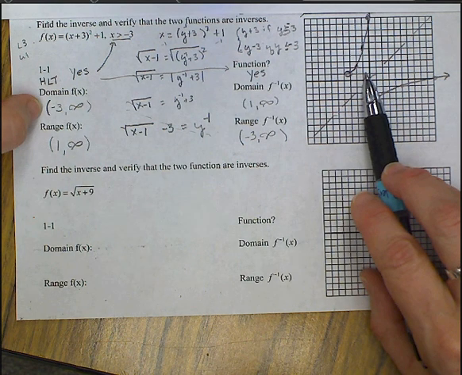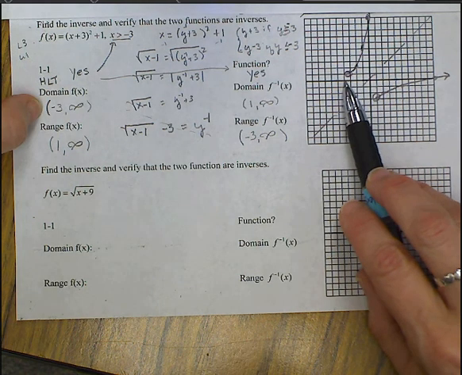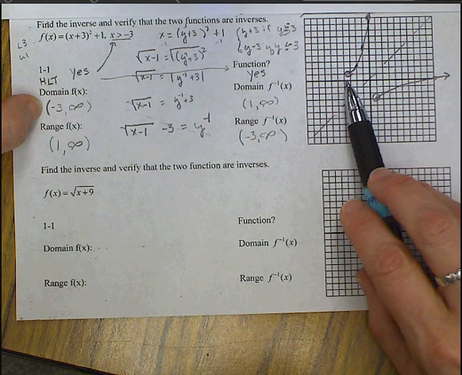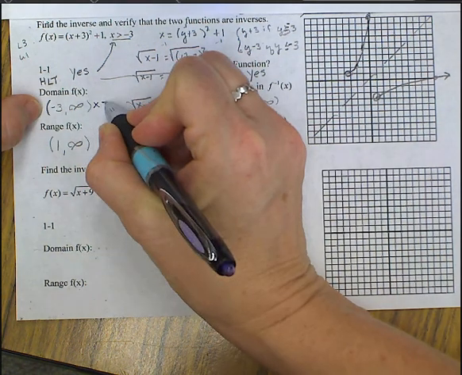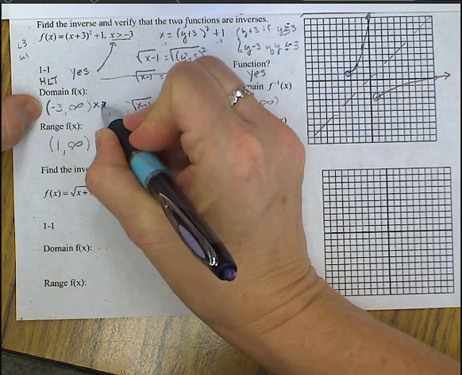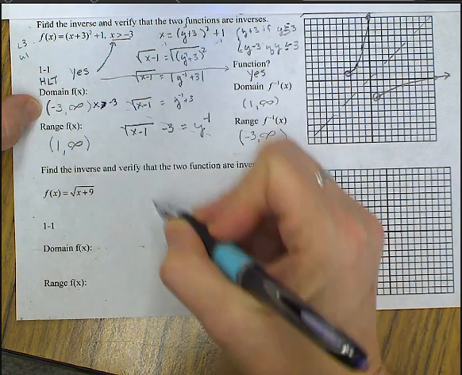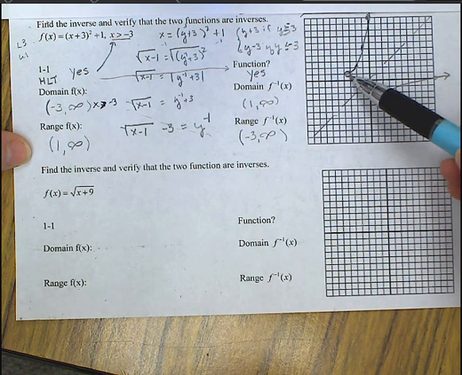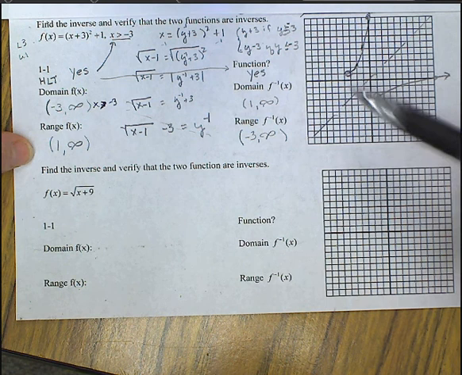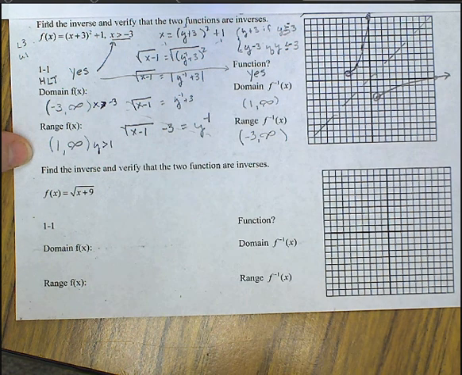Notice it has a parentheses because they said everything greater than -3. They don't want to include the -3. You also could have said x is greater than -3. And for the range, same thing. You're not going to include that 1 point, so you could say that y is greater than 1 if you would like.